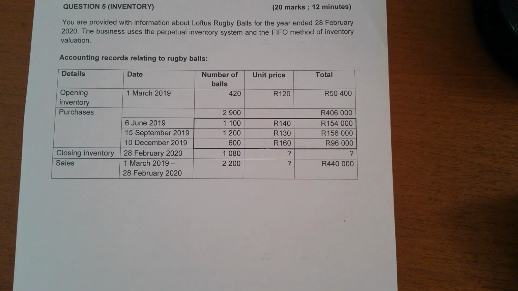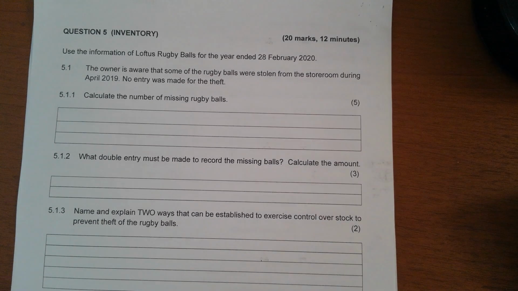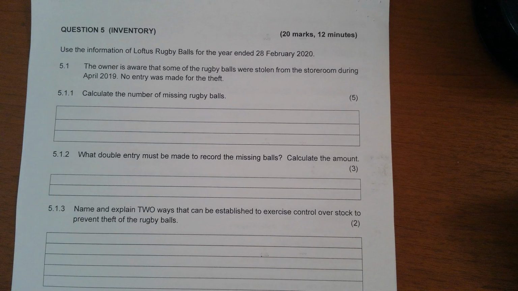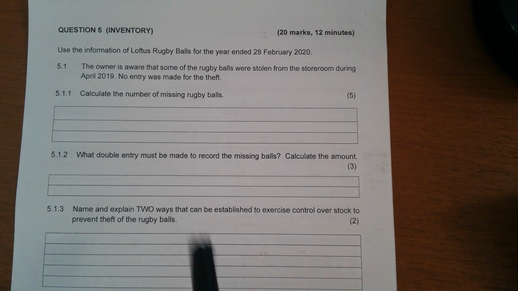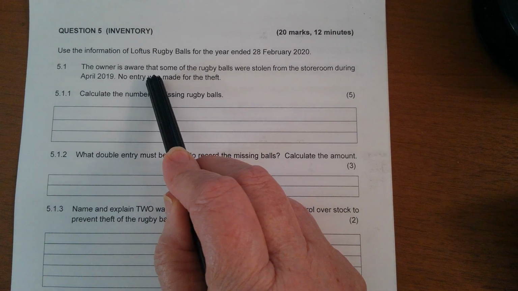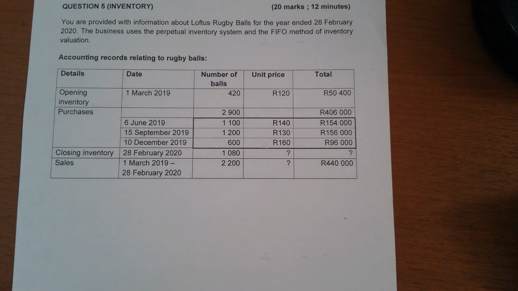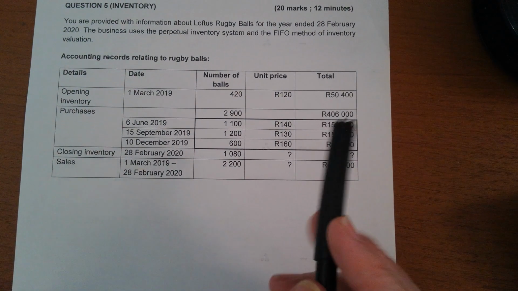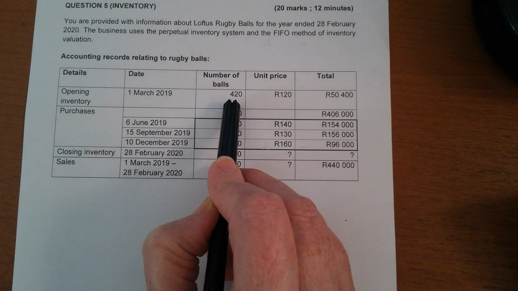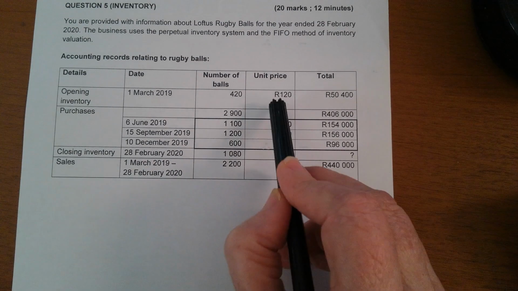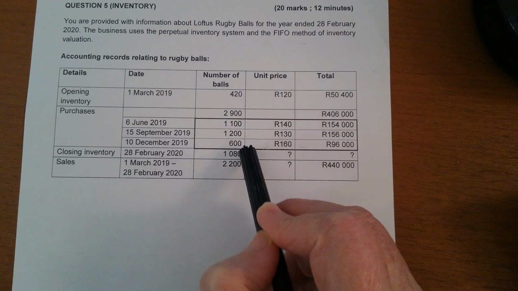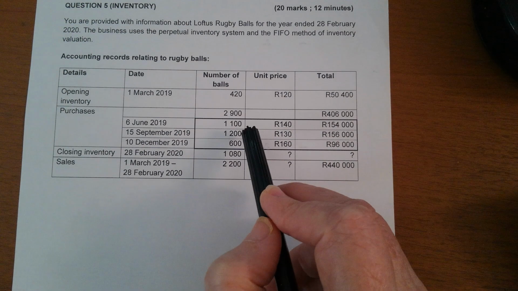Now, in the first question, they say that the owner is aware that some of the rugby balls were stolen from the storeroom during April 29. So that means that's during this financial year, at the beginning of the year. And they want you to know what was the number of units that was sold. So if I look at the beginning of the year, we had 420 units that was sold at 120. We purchased 2,900. So now I can calculate how many units were sold.